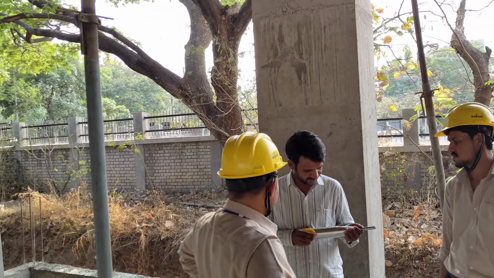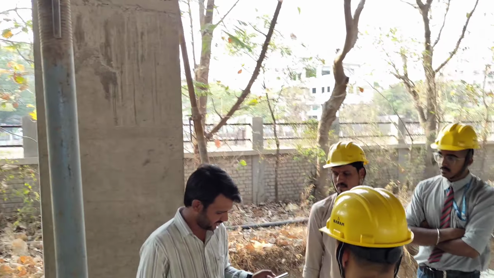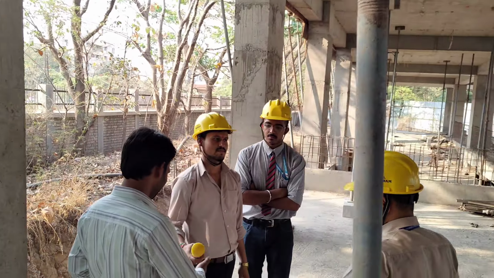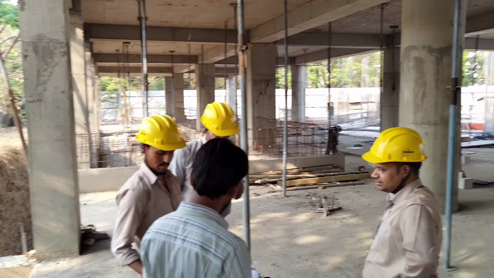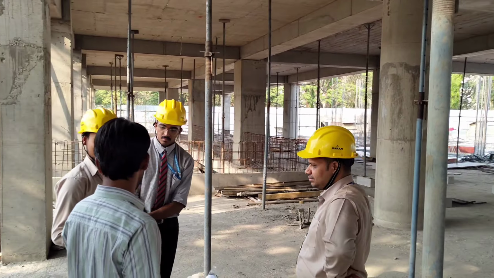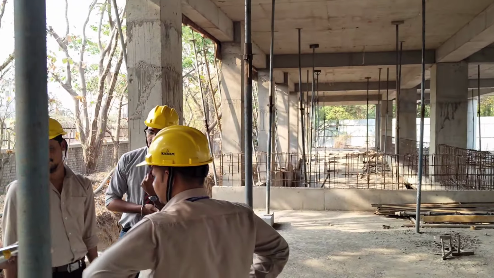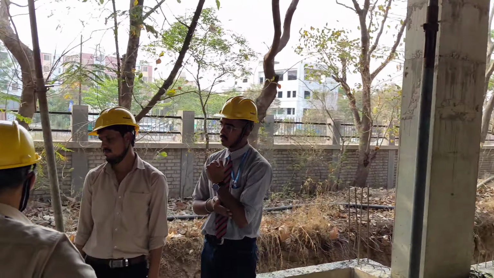Hello everyone, today we'll study the rebound hammer test. The rebound hammer test is used for assessing the likely compressive strength of concrete, assessing the uniformity of concrete, assessing the quality of concrete, and assessing the quality of one element of concrete in relation to another element.